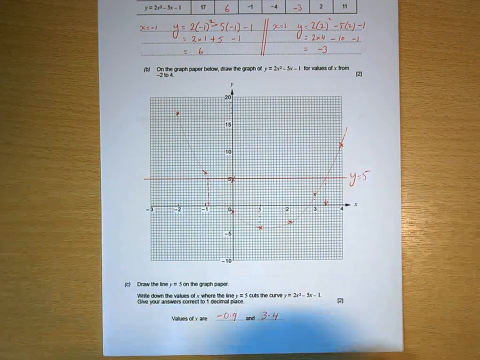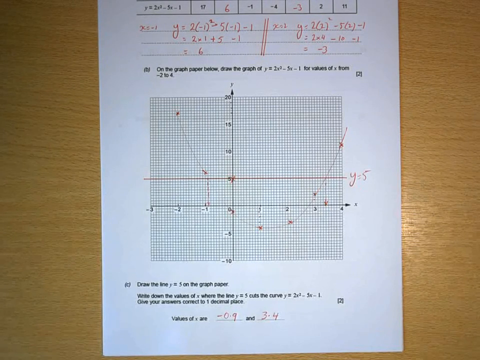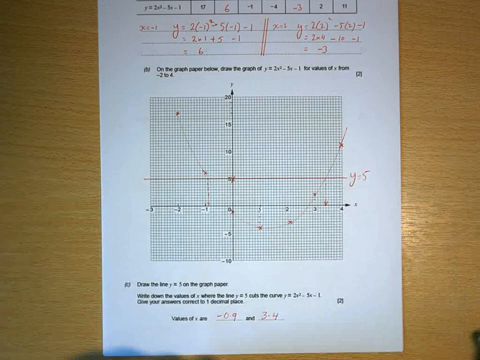My red pen has just run out of ink. So that one. There's a bit of life in this one. So that is that question.